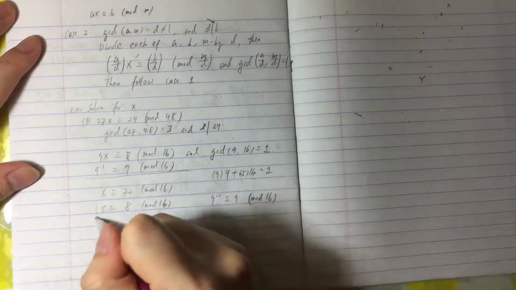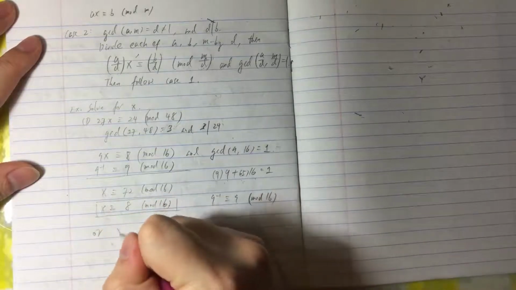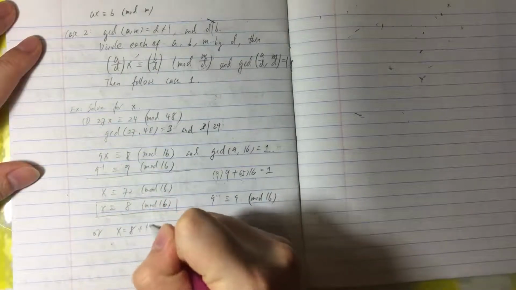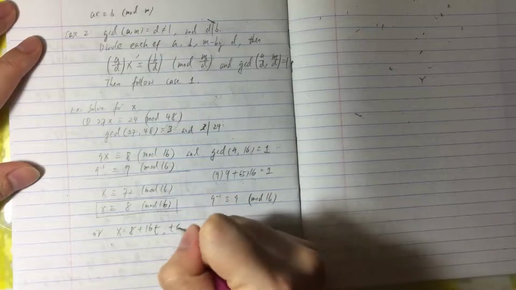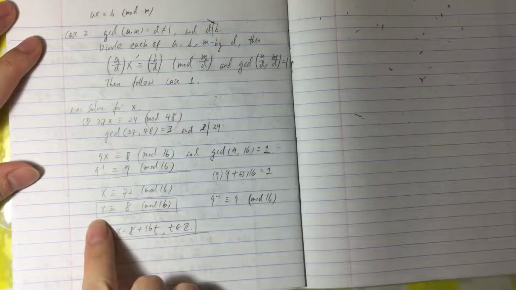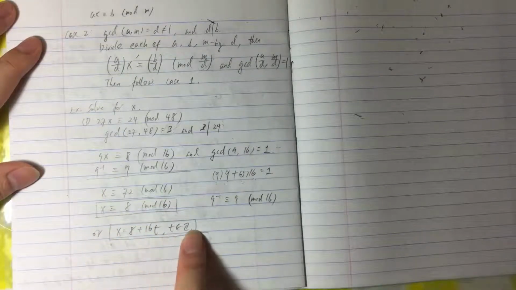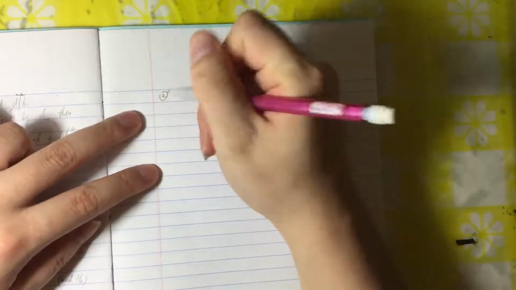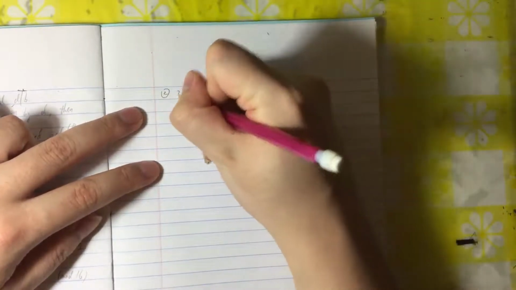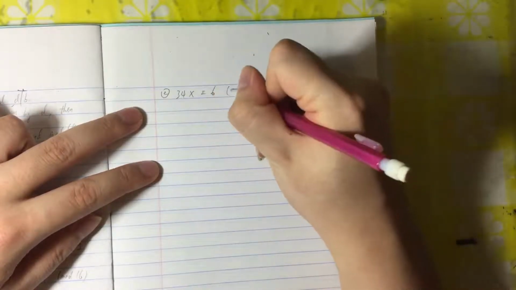So that's the answer. x congruent to 8 mod 16. Or we can write x equal to 8 plus 16t, where t is an integer. Either way is okay. Next example, 34x congruent to 6 mod 72.